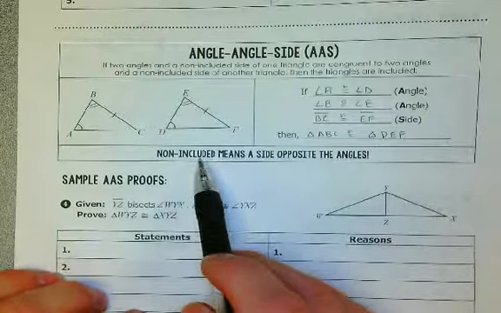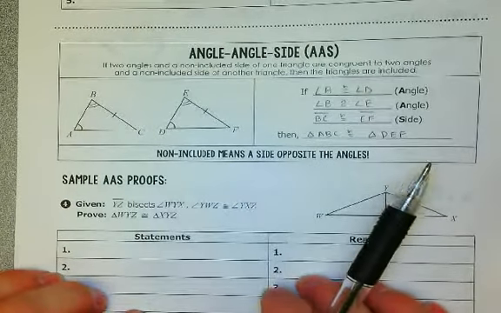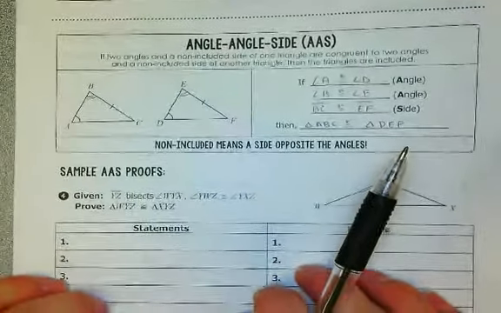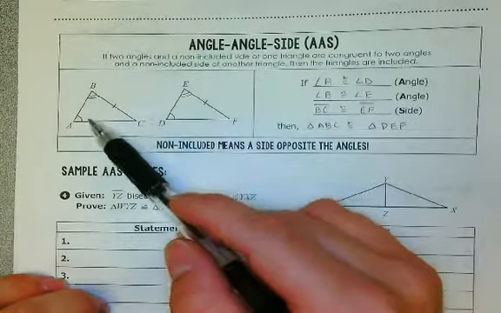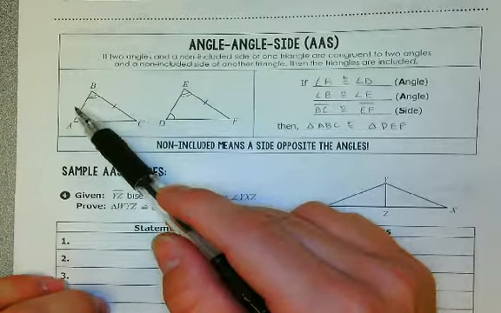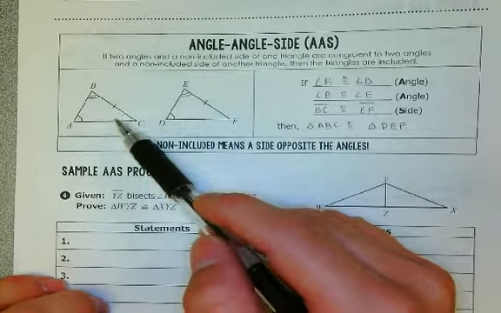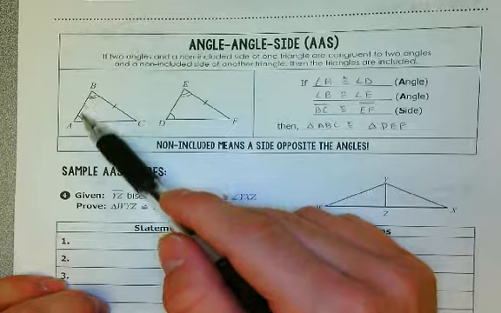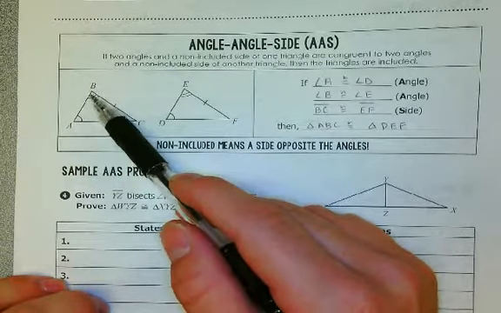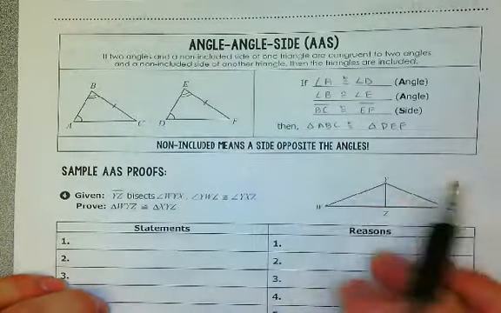Here's something important. Non-included means a side opposite of the angles. So we could have side BC, that's opposite of these two, or you could also have side AC, that's opposite as well. What we don't want is the side in between the angles, which would be side AB or side DE.